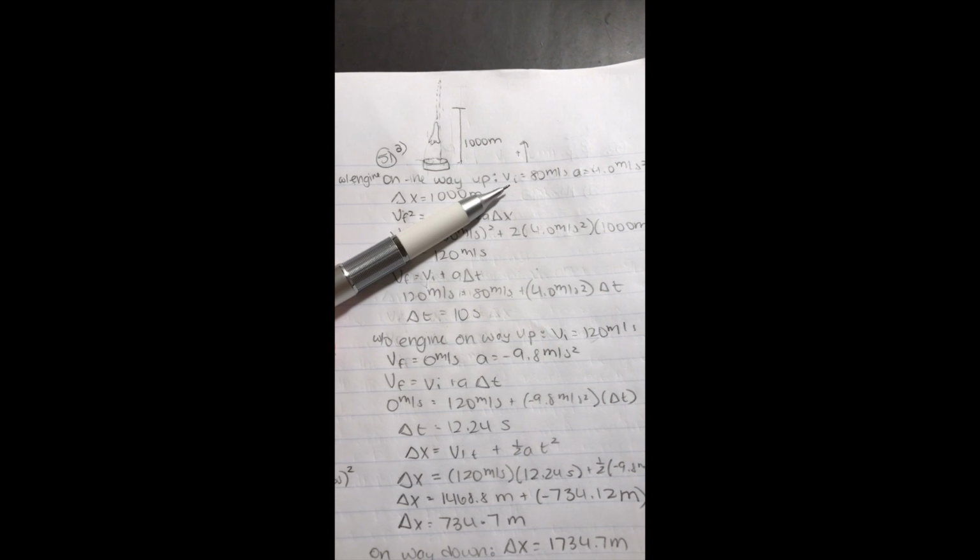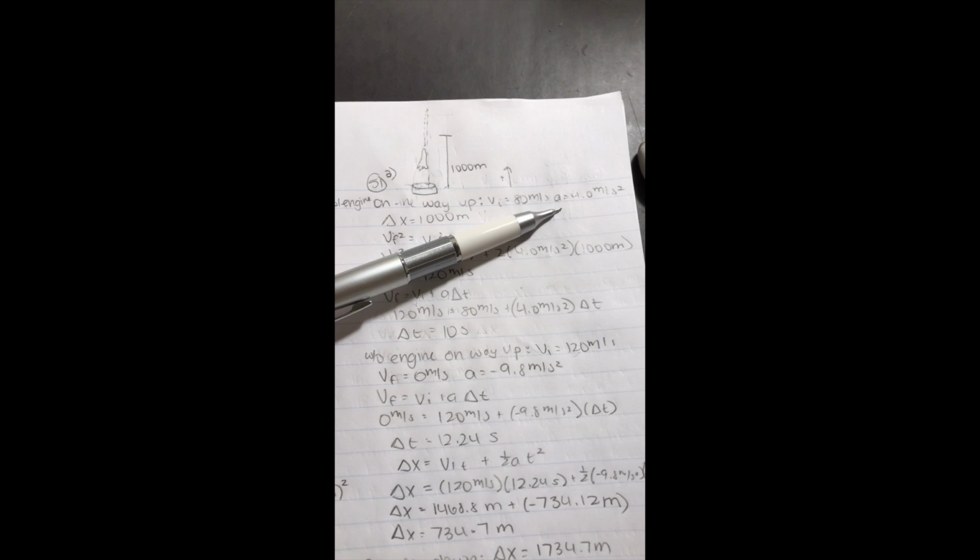So the first thing is, with the engine on the way up, the three things that we know are the initial velocity, which it says is 80 meters per second when it gets to the level of the ground, and the acceleration. It says that it accelerates at a constant 4.0 meters per second squared as the engine is thrusting up. We also know that the total change in x of this portion is 1,000 meters because the engine shuts off once it gets to 1,000 meters.